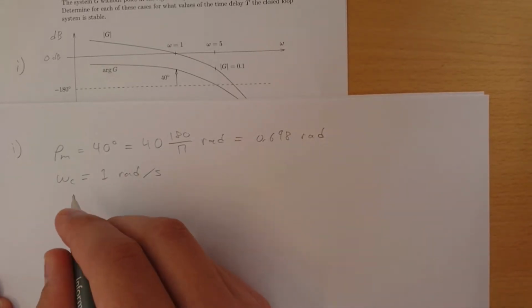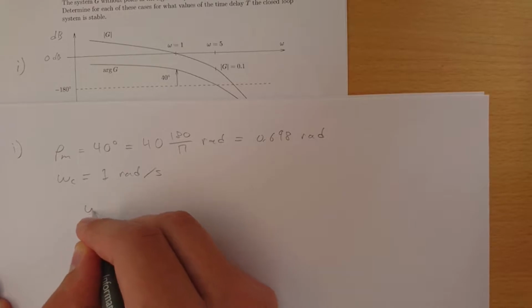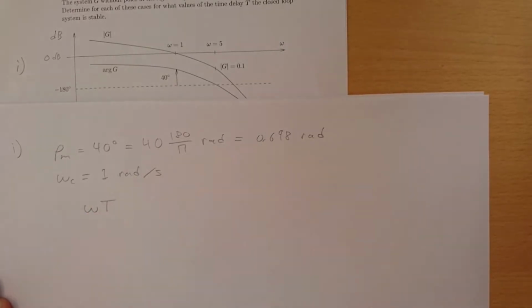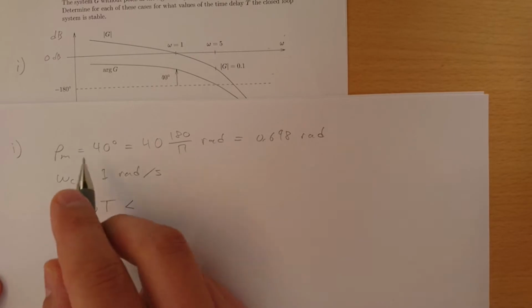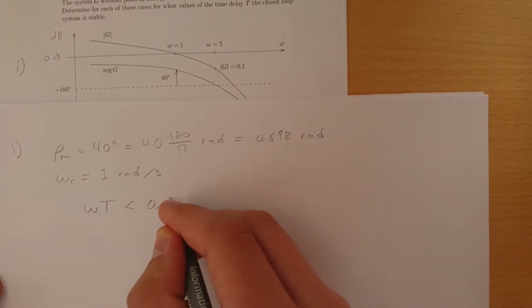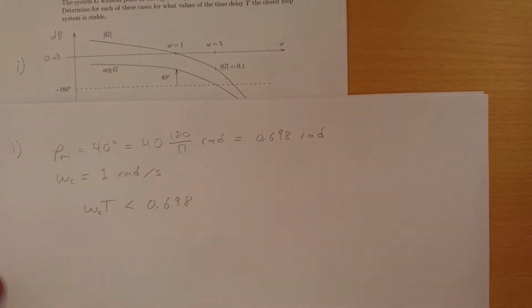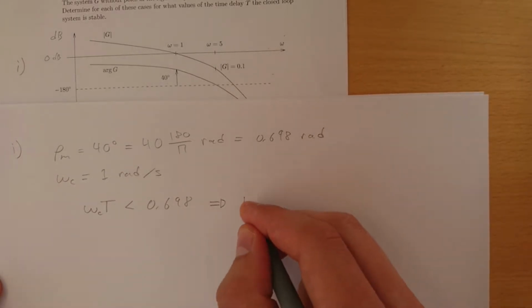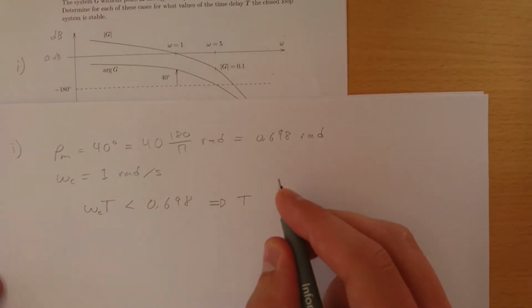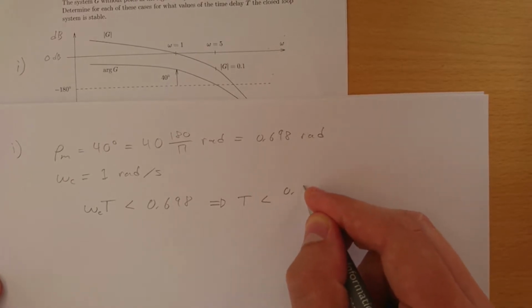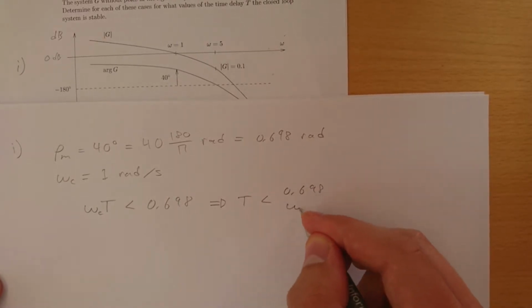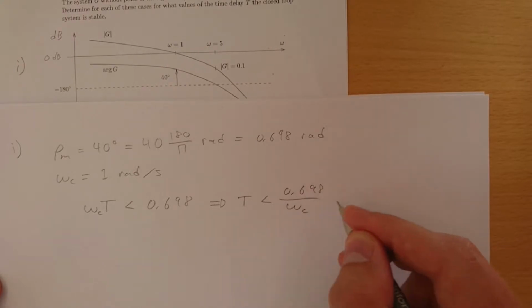So this phase decrease that we had, which was given by ωT, must be less than 40 degrees, or 0.698 radians at the crossover frequency, to avoid instability, which means that this time delay, capital T, cannot be larger than 0.698 divided by the crossover frequency.